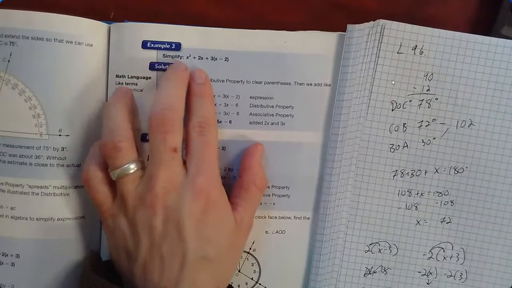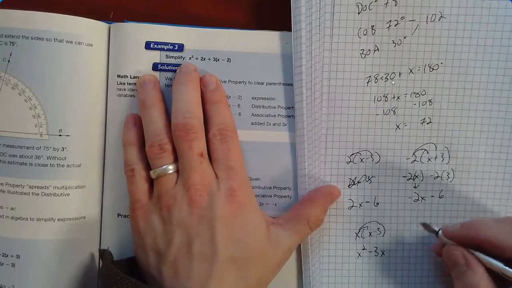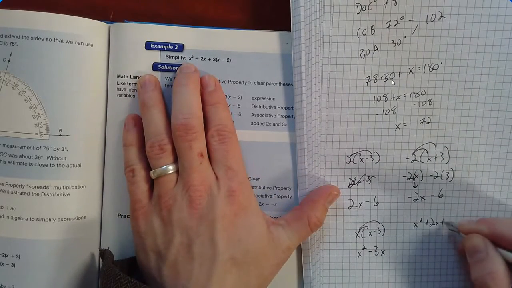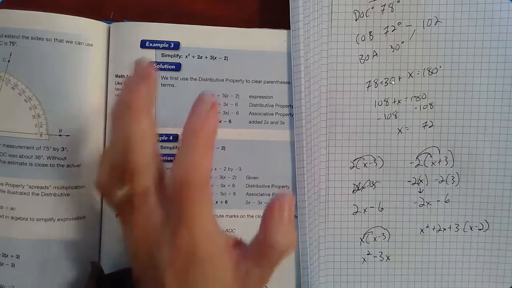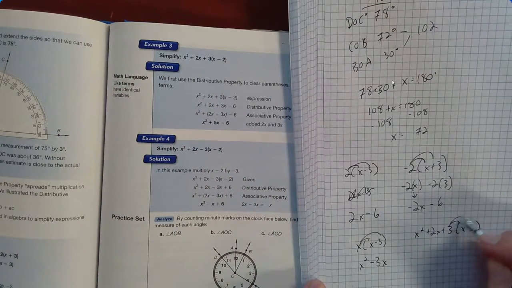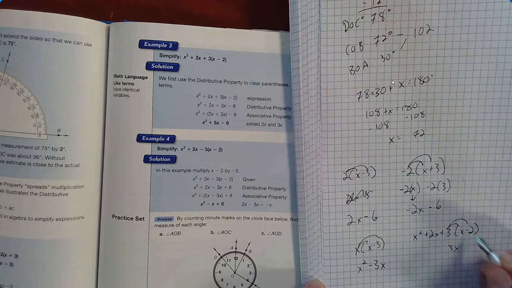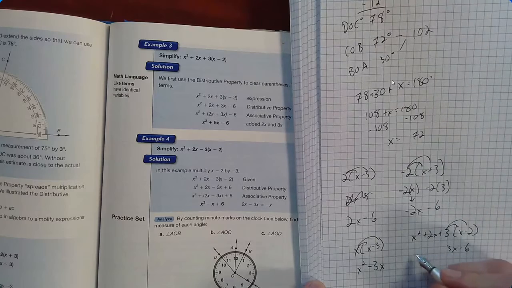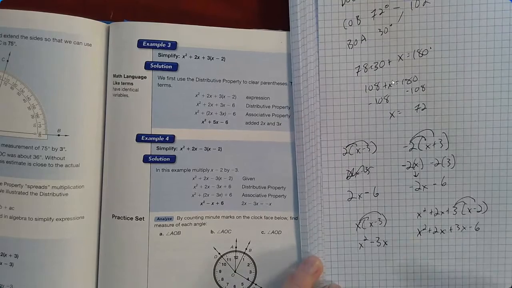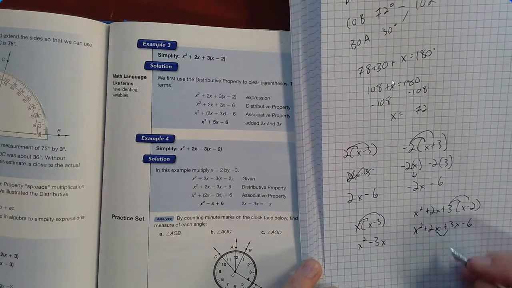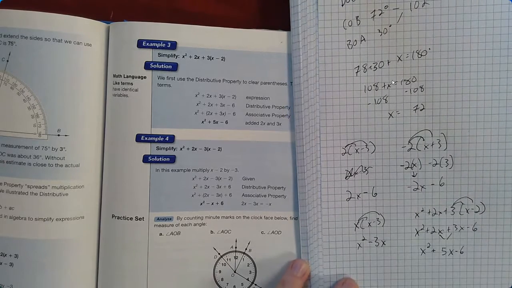If we were to simplify over here, see, they do so much stuff that they're just jumping around. Simplifying over here, we have x squared plus 2x plus 3 times x minus 2. Now, the first thing we can do, and really the only thing we can do, is distribute this 3 to both of those numbers. 3 times x is 3x, and 3 times negative 2 is negative 6. So now I have x squared plus 2x plus 3x minus 6. These two can combine, so they will combine to 5x minus 6. And that x squared hangs out.